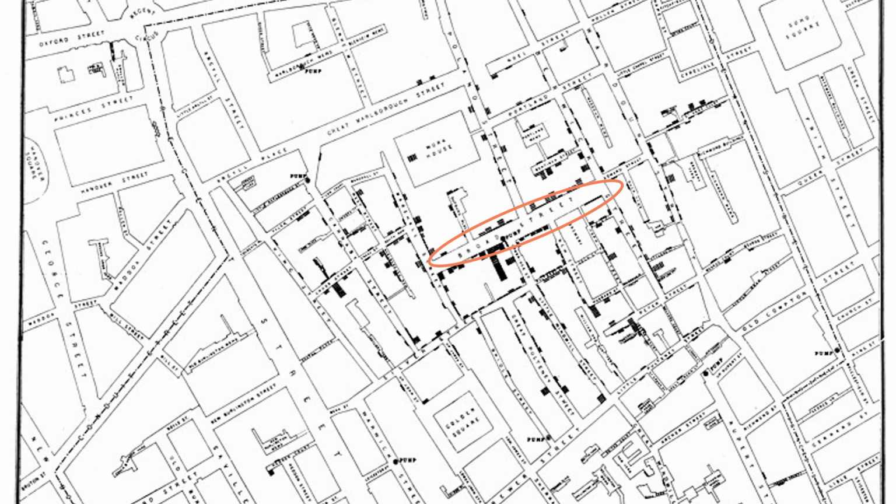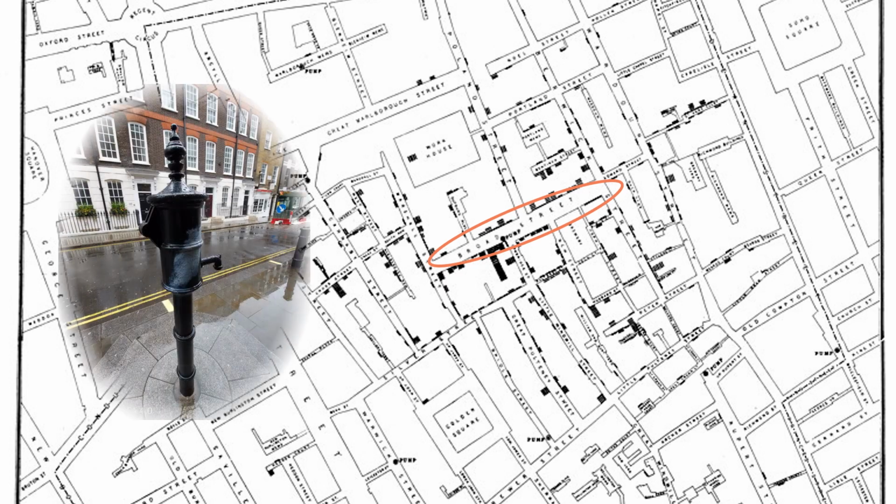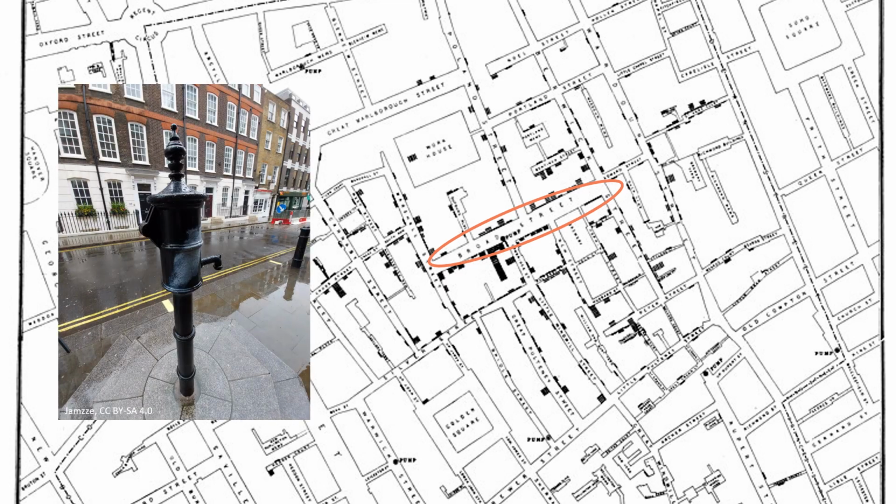At this time, people collected water from shared pumps in the streets. John tried examining the water samples from the one on Broad Street using chemistry and looking at it through a microscope, but he couldn't prove the pump was the cause. However, his studies of the spread of disease convinced the local council to remove the handle of the pump, and this is credited with ending the outbreak.